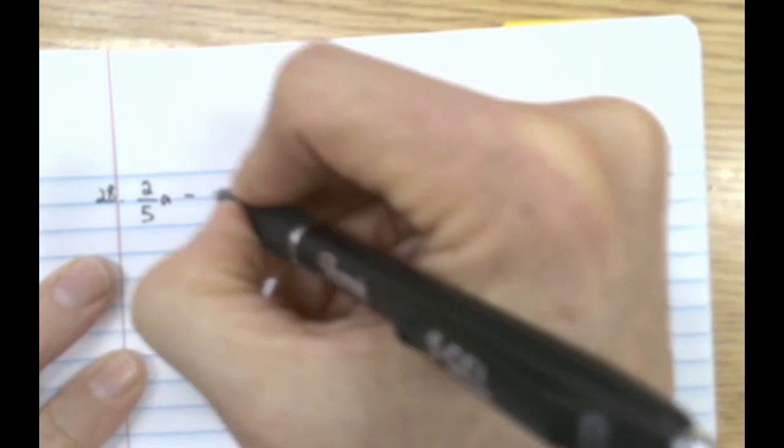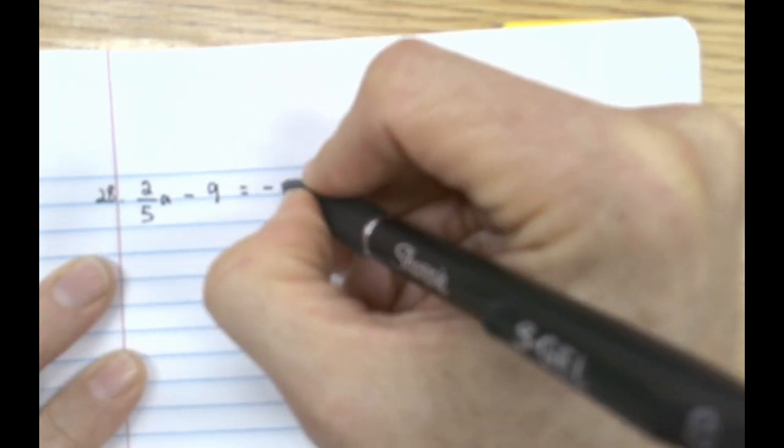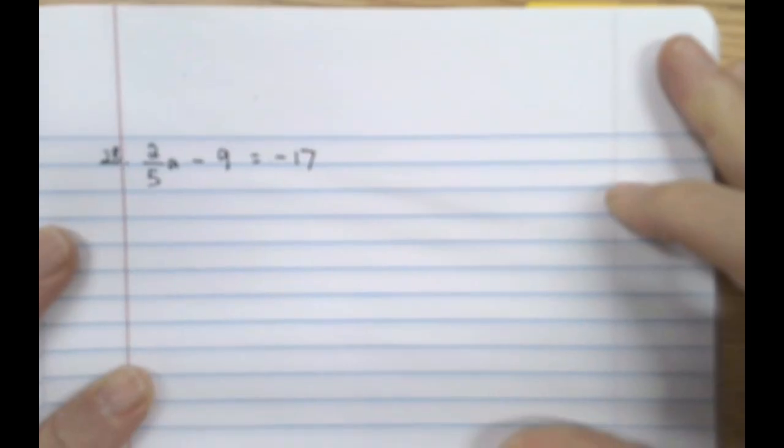All right. I'm going to move on to some of the solving problems. And I wanted to start with 28. So let me do 28 here. This is where we have 2/5 A minus 9 equals negative 17. Focus. Let's see if I have to, there we go.